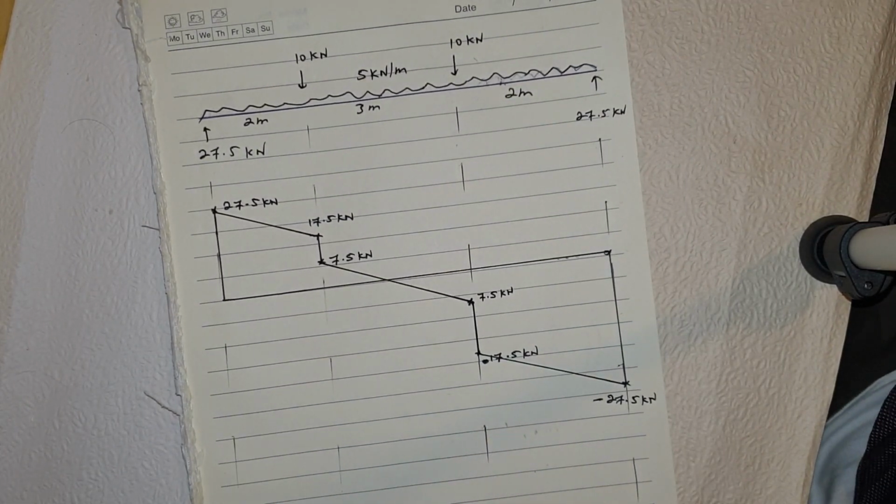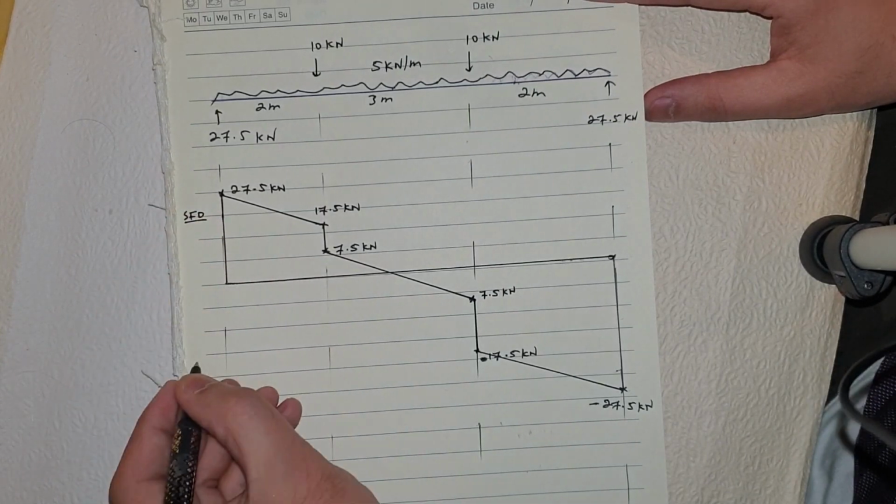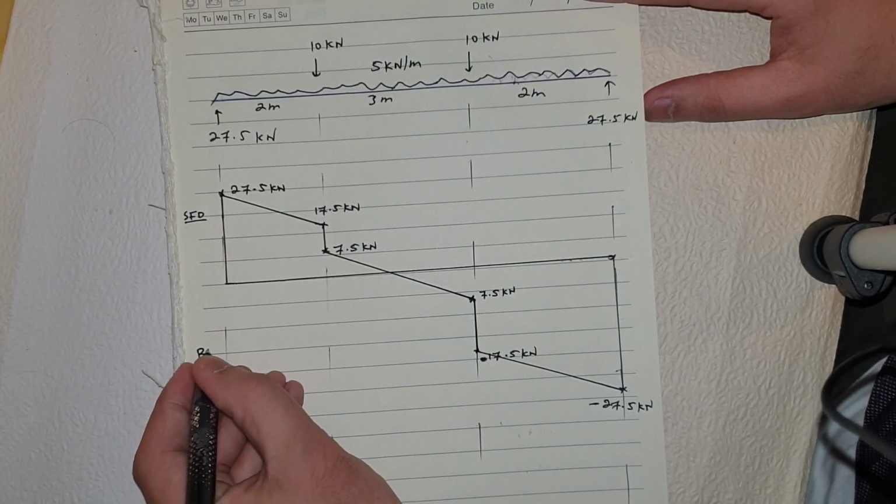So now I will draw my bending moment diagram. That was my shear force diagram.